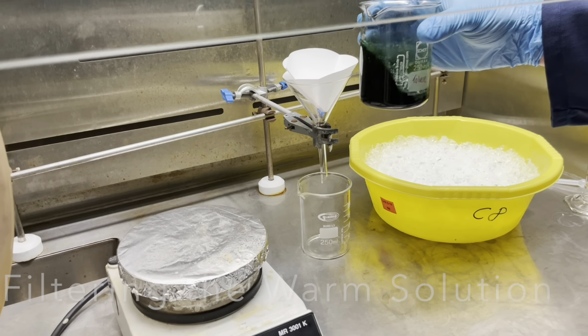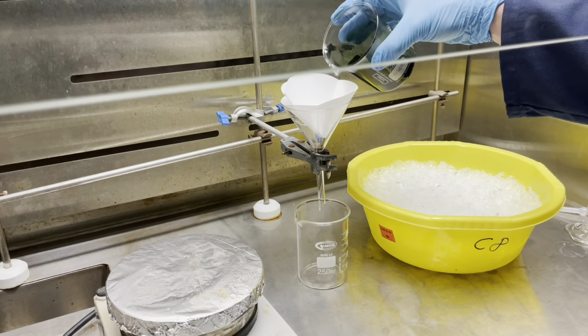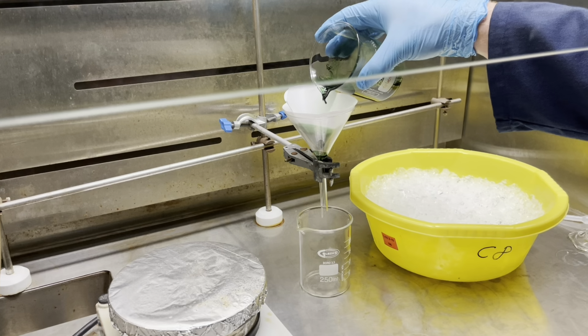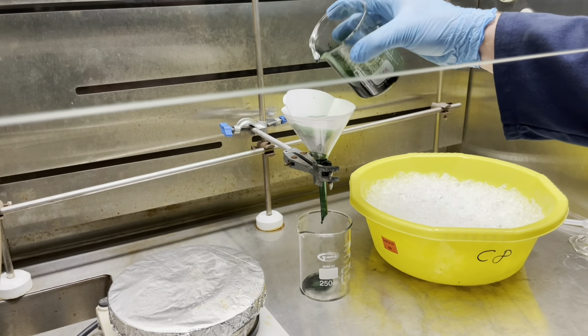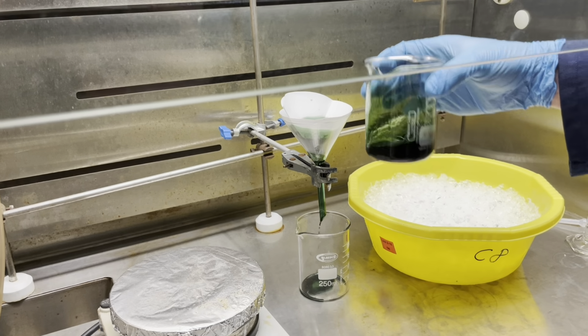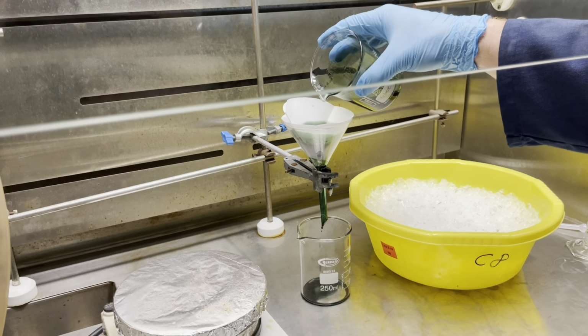Take your hot solution of toluene and your crude product and filter it through the filter paper, allowing it to drip slowly. Do not overfill, because then, of course, you will have spillage.